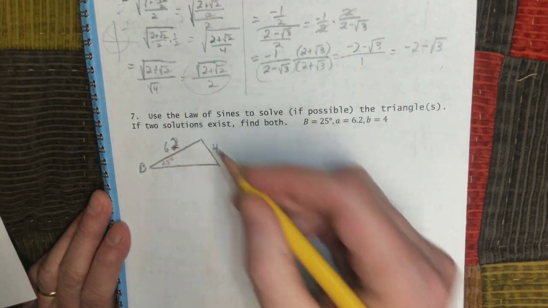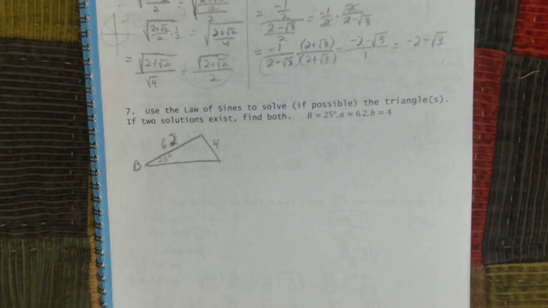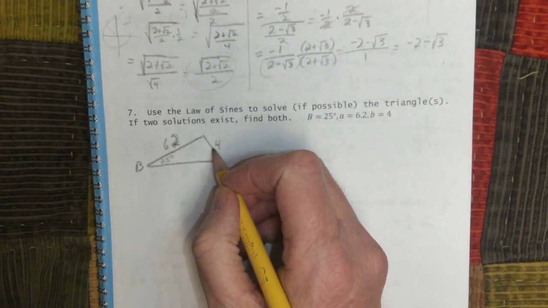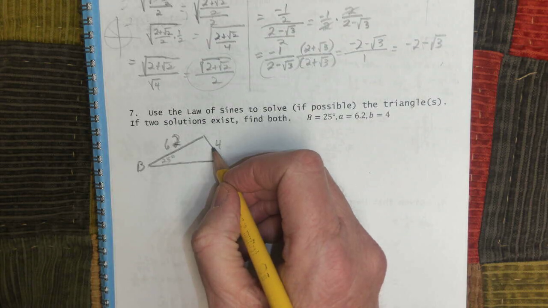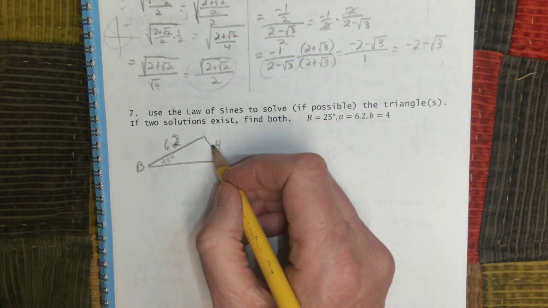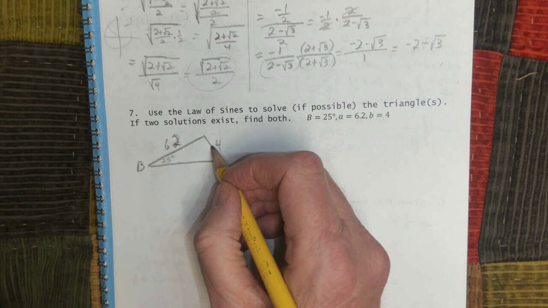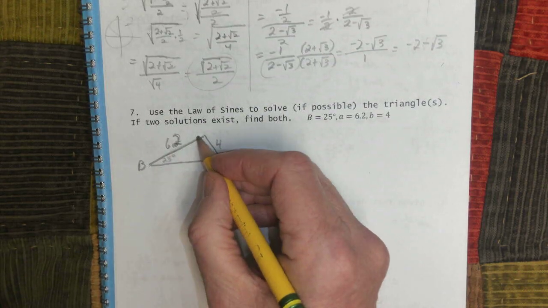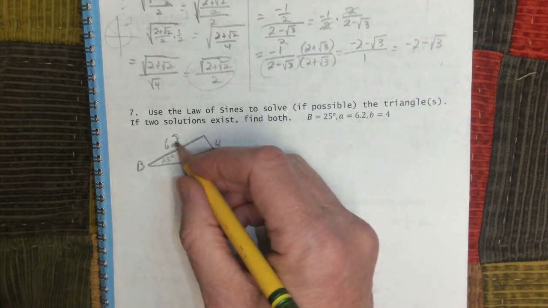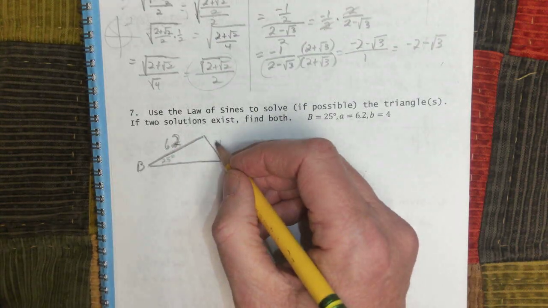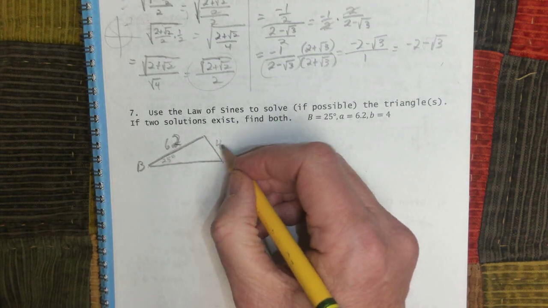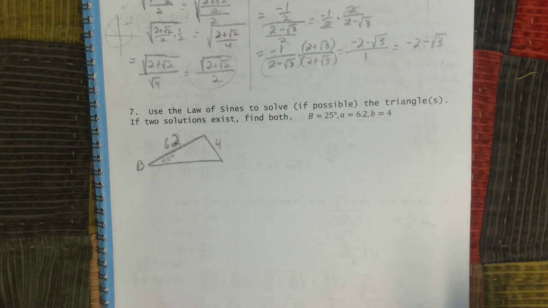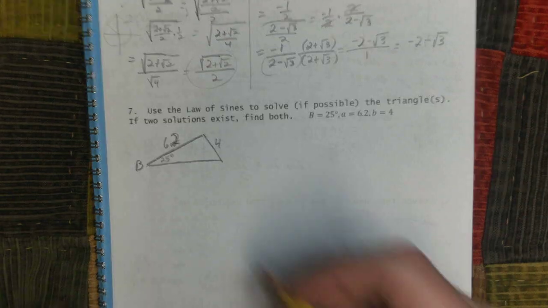Alright, and what I need to check, this is a case where the given side, given the side opposite the given angle, I should say, and the adjacent side is bigger. If this 4 is bigger than the altitude, then we have two solutions. So I'm going to check for the altitude real quick here.